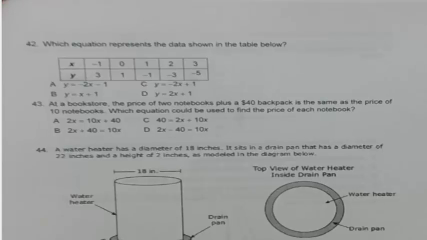Number 43. At a bookstore, the price of 2 notebooks plus a $40 backpack is the same as the price of 10 notebooks. Which equation could be used to find the price of each notebook? A. 2x is equal to 10x plus 40. B. 2x plus 40 is equal to 10x. C. 40 is equal to 2x plus 10x. D. 2x minus 40 is equal to 10x.